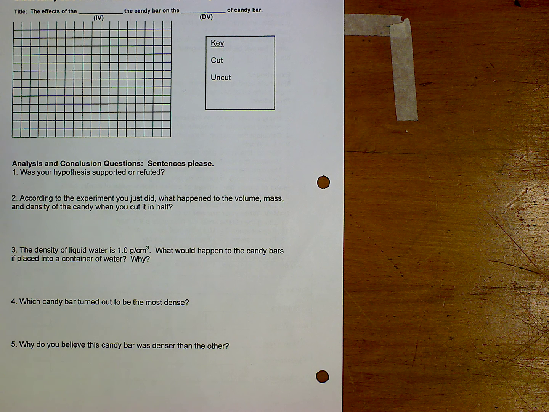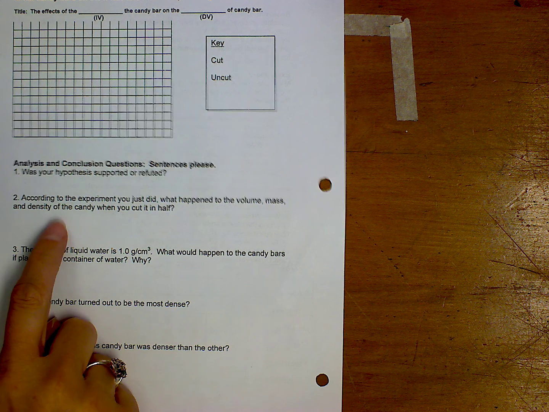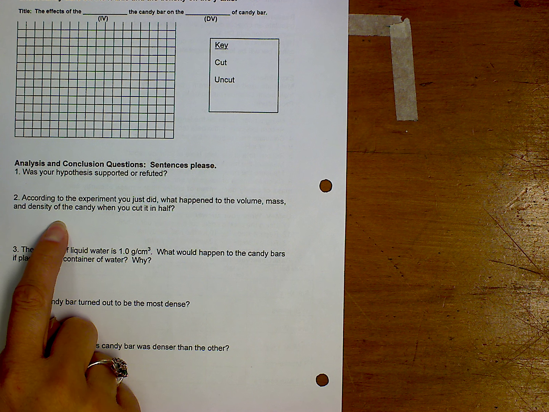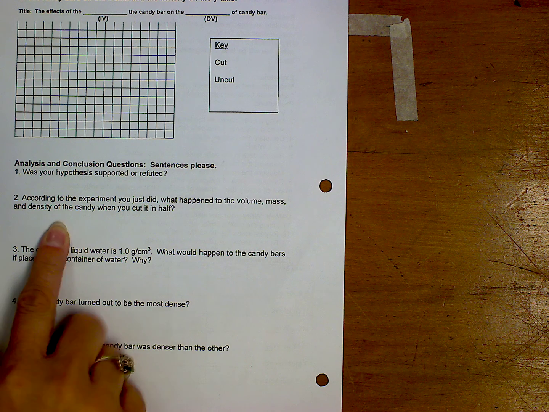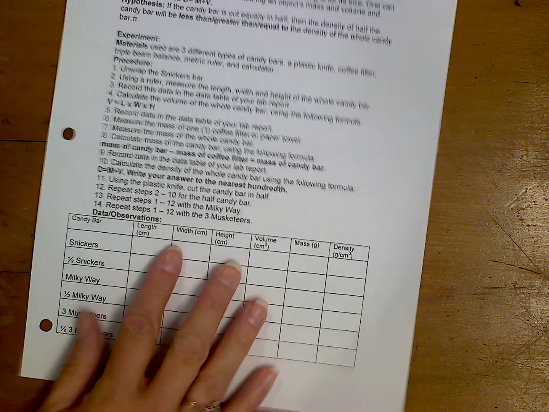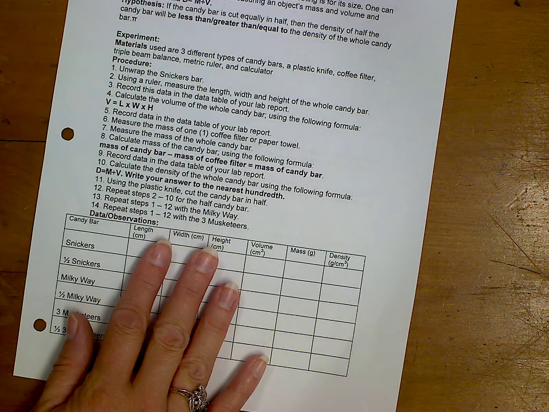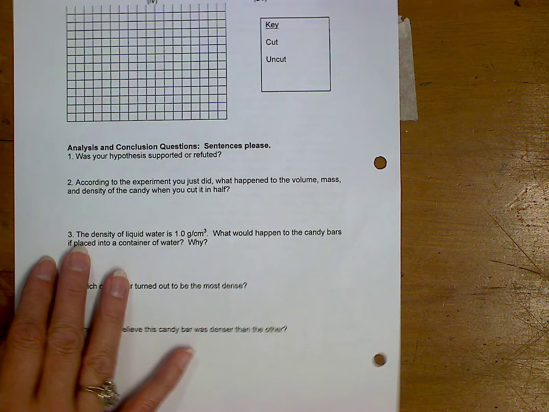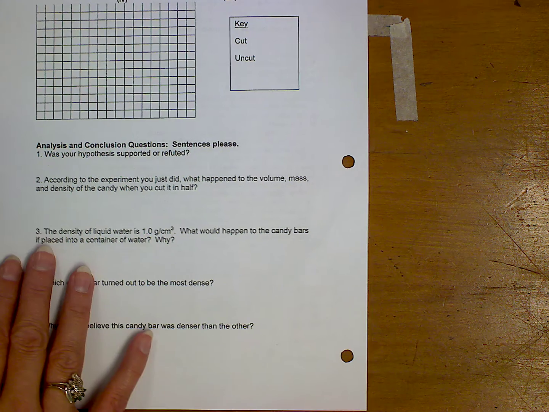It got bigger. So when you answer question number 2, you need to make sure that you're looking at your data that you filled out on your chart, right? Your data was all this stuff that you filled in right here. You need to make sure that you're looking at your data when you answer these questions, because I'm going to know when I look at your data if your answer's right or not.